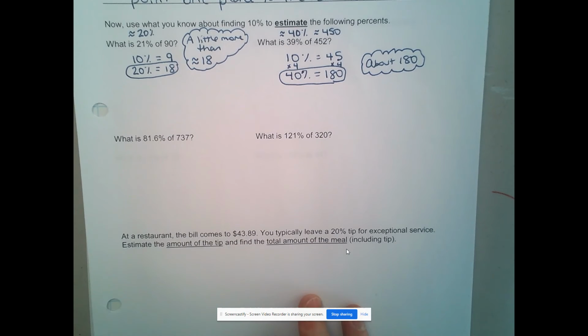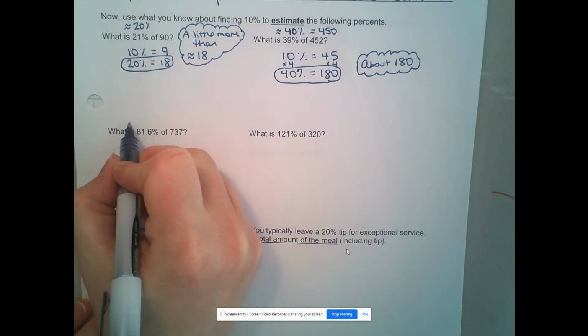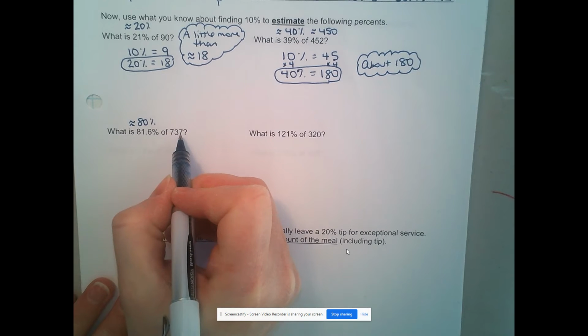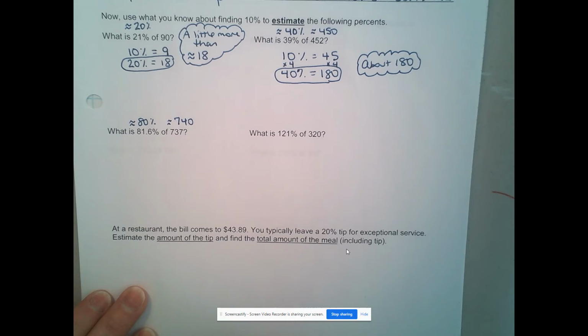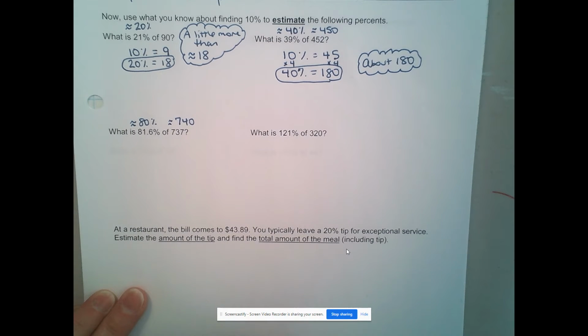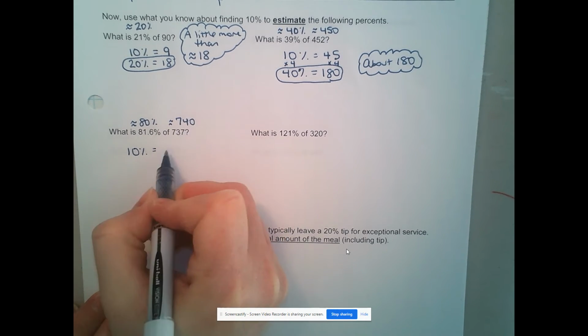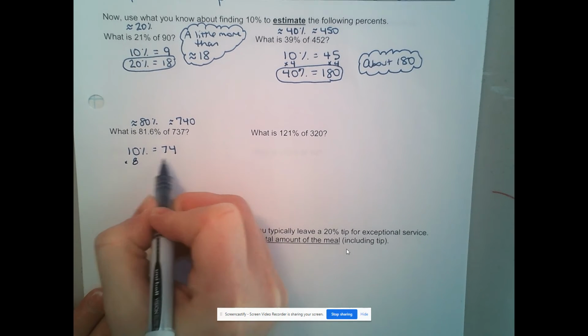What is 81.6% of 737? So we might say that that's really close to 80%. And 737, we might go with 740. This is all about estimating. And estimating should be something that we can do very quickly and easily, no calculator. So we want to use numbers that are quick and easy and friendly. So 10% of 740 would be 74. So if we want 80%, we could multiply that by 8.